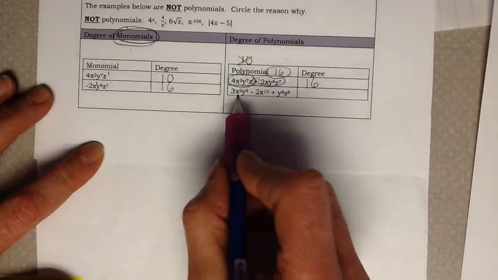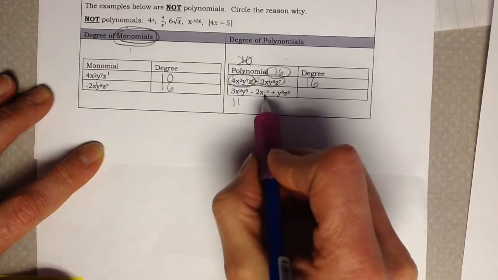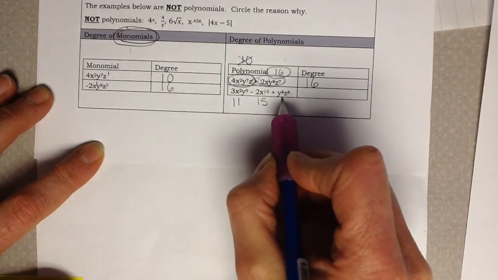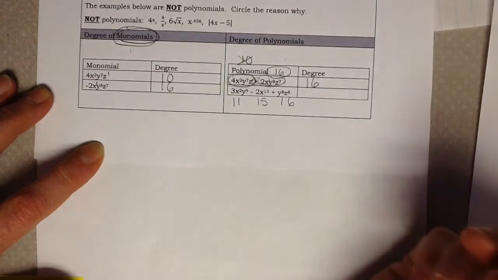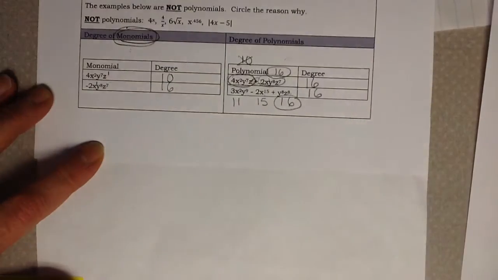We're going to do the same thing with this one. Add the exponents. 2 plus 9 is 11, and this exponent is just 15. And then 8 plus 8 is 16. So now I choose the highest. So that would be 16 also.